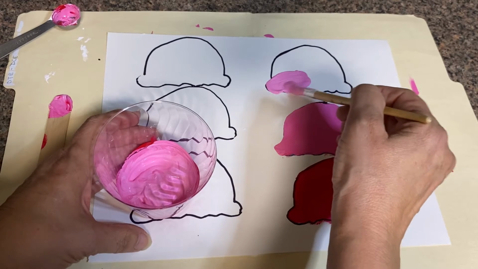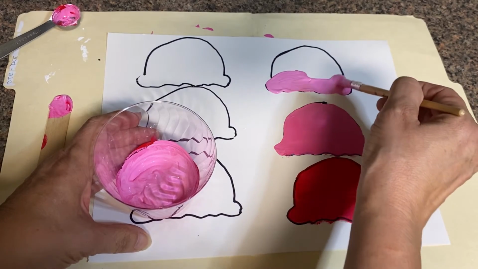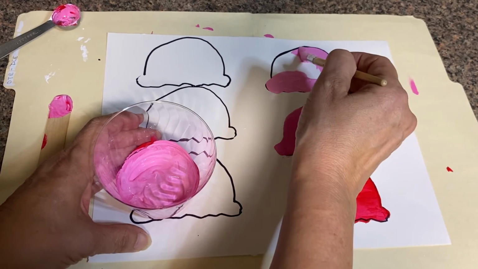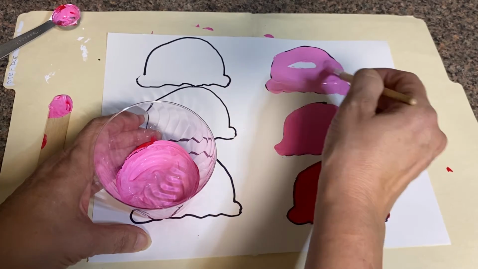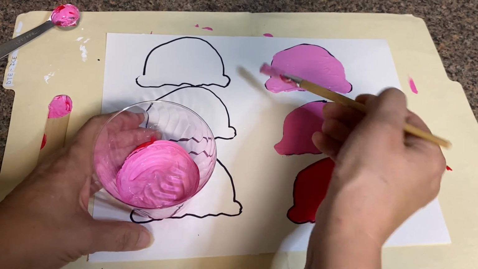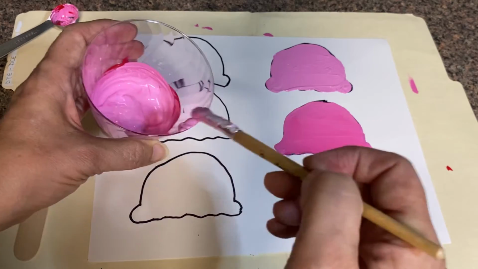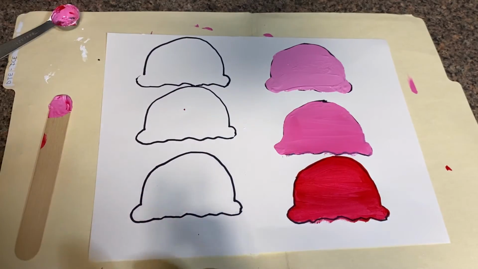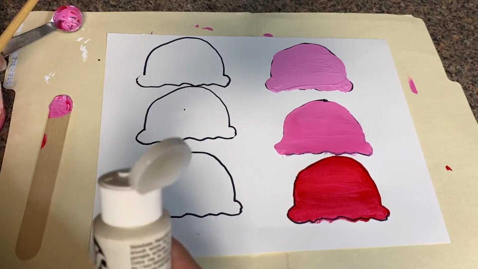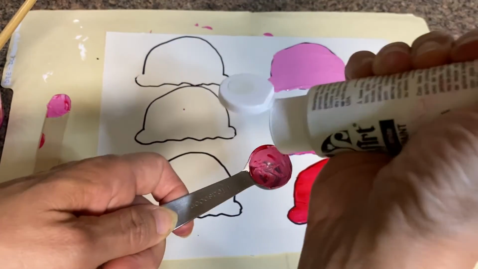Oh, yeah, I can see the change. It's lighter, isn't it? The value is changing. All right. Get some of that extra up there. We're getting a lot on my brush. All right. Okay, let's try again.